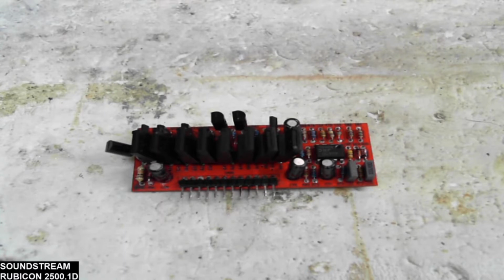Today I have a Soundstream Rubicon 2500.1D output driver card here. This has been a card that I have struggled with for quite a long time at the very beginning of amplifier repair. These cards are very finicky. They do pose their own issues, and some issues are not even visible, which I'll go over. But what I want to do is present to you the components that are in place and the values of the resistors of the common components that fail on these.